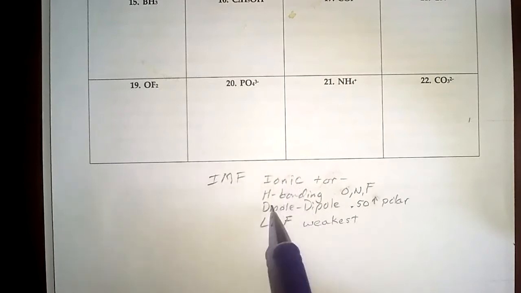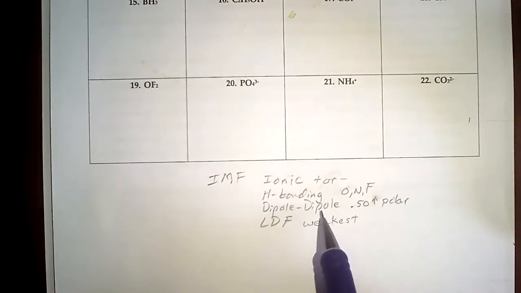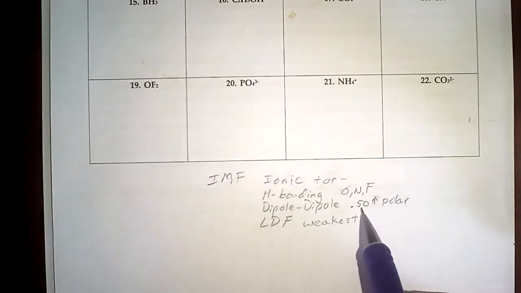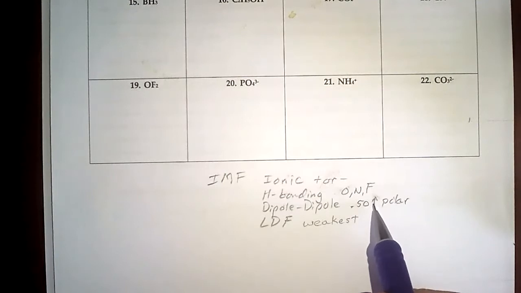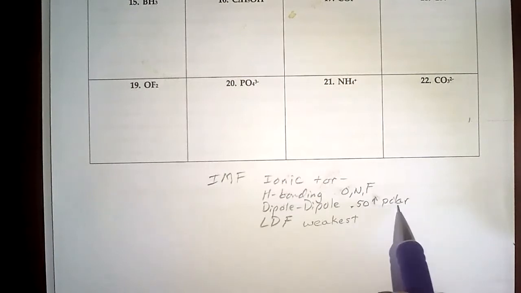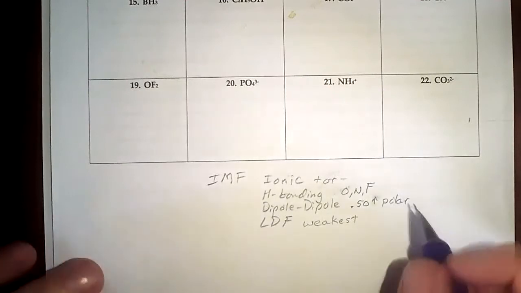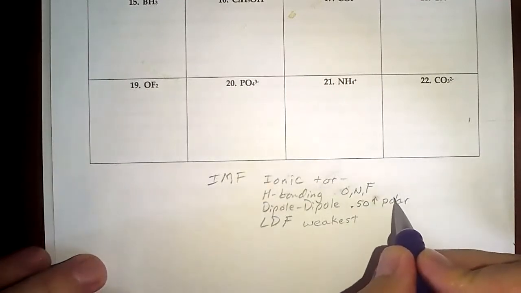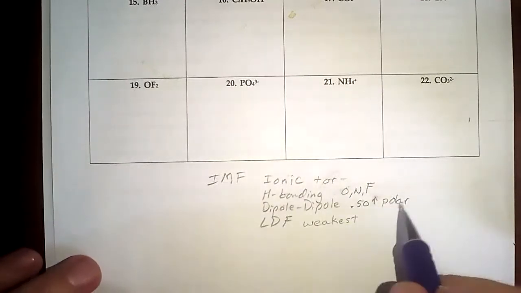This is weaker than that. Strongest, weakest. The next one down the strength chart would be dipole-dipole, which is when there is a 0.5 difference or greater in the electronegativity values, and we call that a polar molecule. I will show you this. I would just write this down. It'll make more sense in a moment. That's polar.